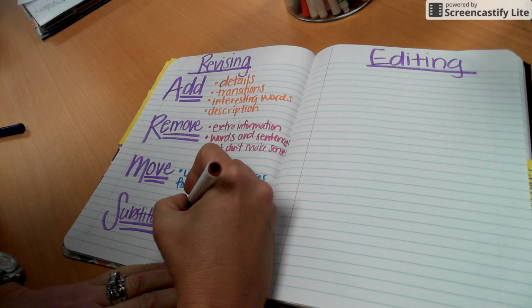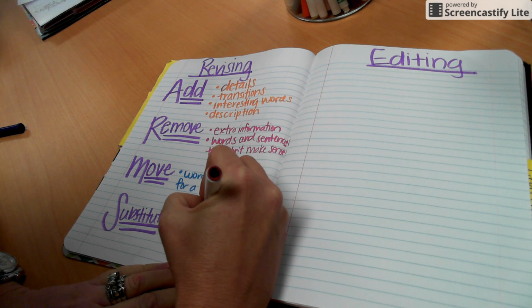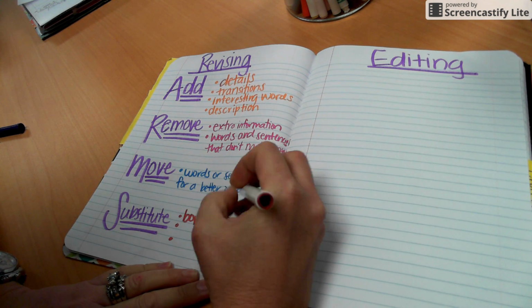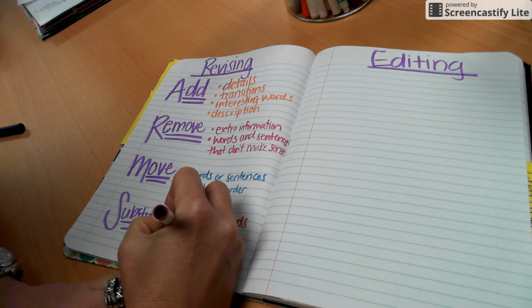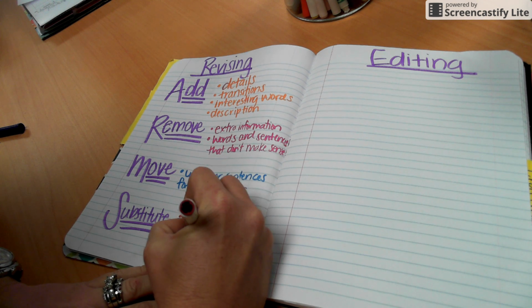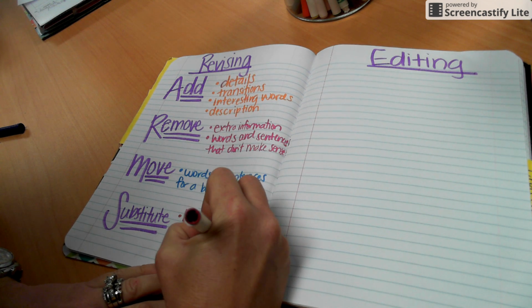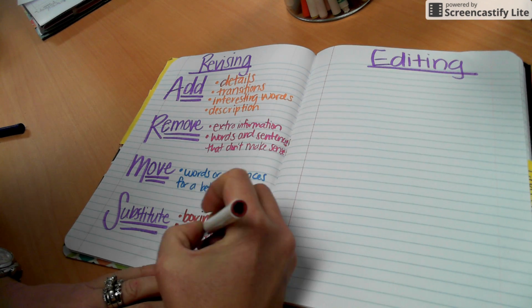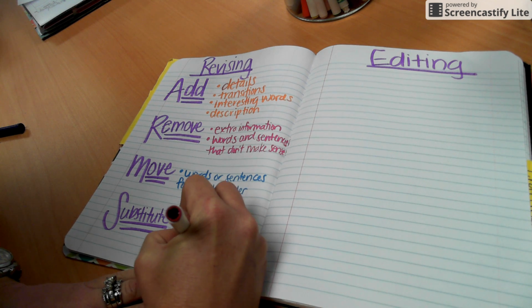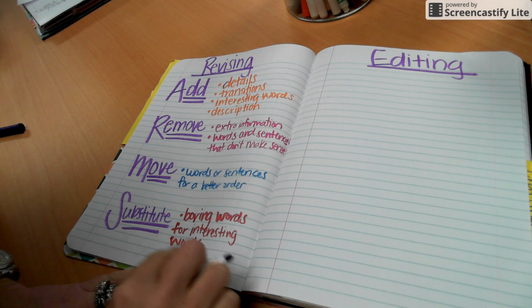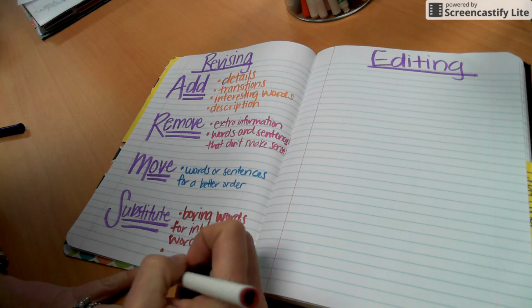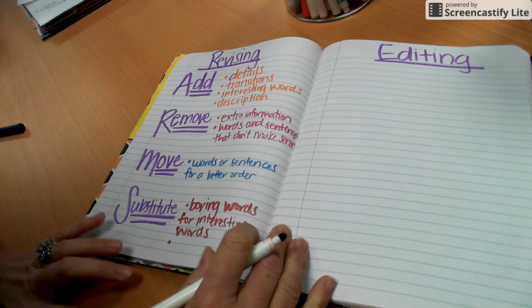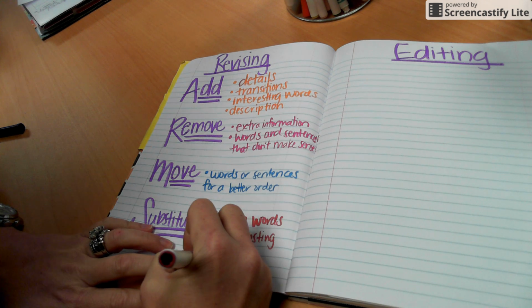So you're going to substitute boring words for interesting words. There's only 2 bullets. I'm going to write over both bullets, actually. Boring words, substitute boring words for interesting words. And then you want to substitute new words for overused words.